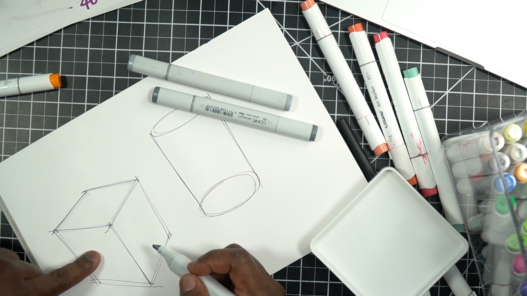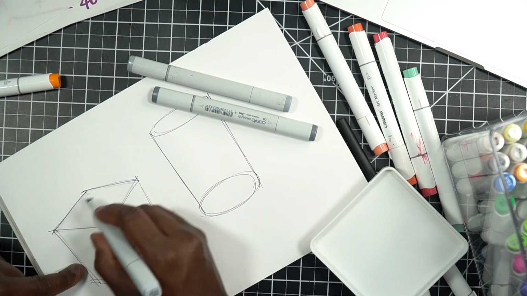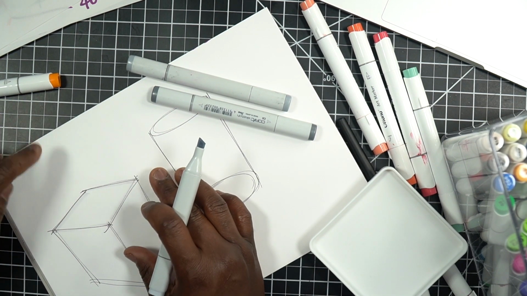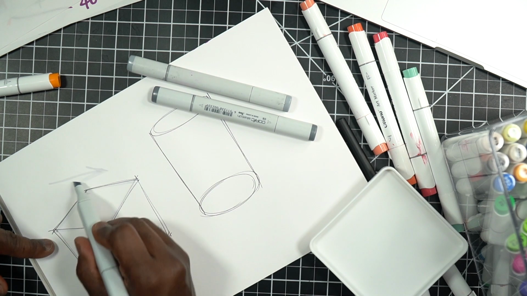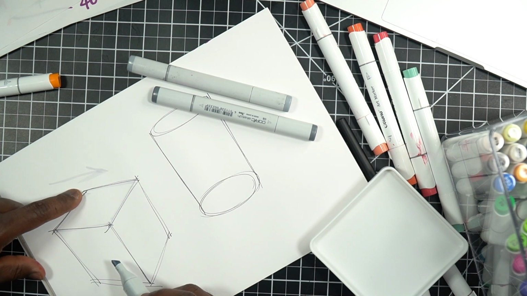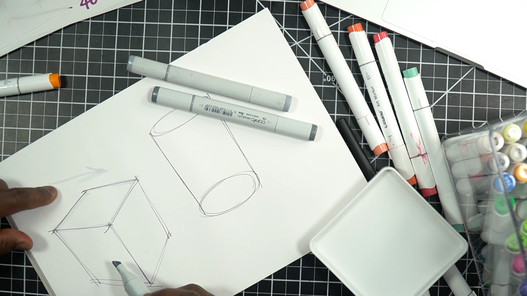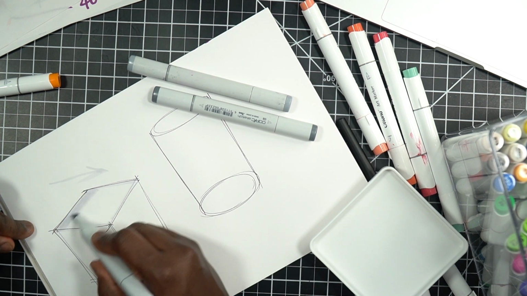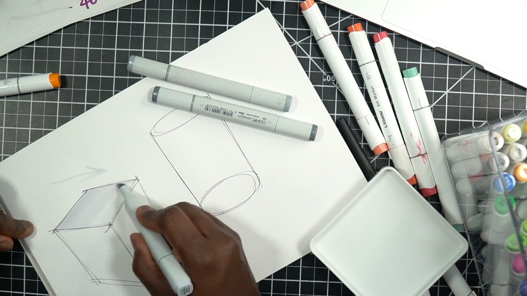So I'm going to start on the top here, the top surface, and we'll shade. Now, as I mentioned, light doesn't hit a surface completely evenly. So on the top as well, I'm actually going to project a gradient forward from the back. So let's start by shading in the back, like so.